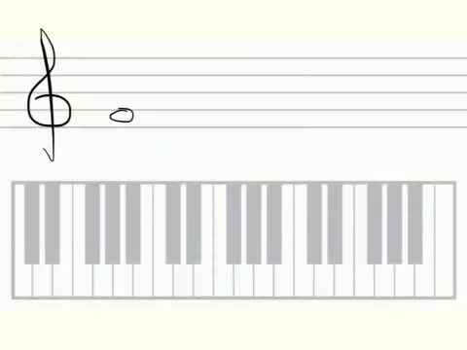Suppose you're asked for a semitone above this note. First of all, you need to know what this note is. So knowing your lines and spaces in treble clef, you know that that is an F. Now you need to know where that is on the piano keyboard. So here's F on the piano keyboard. Its closest neighbor is right here, which is that black key.